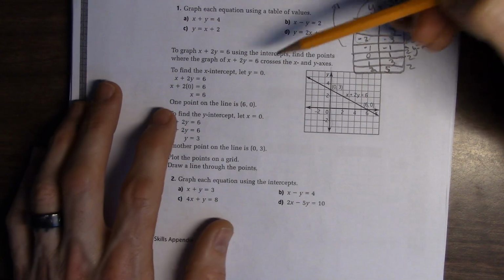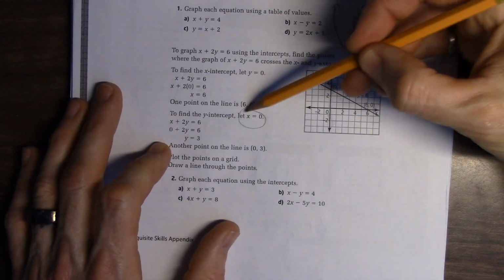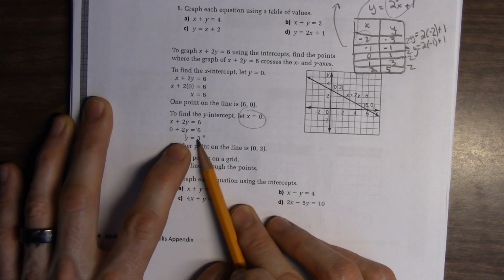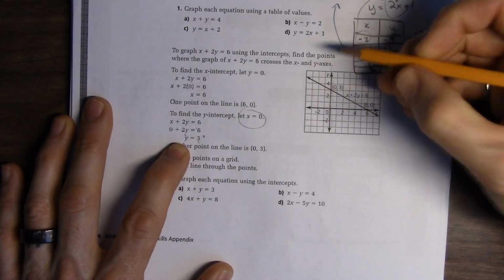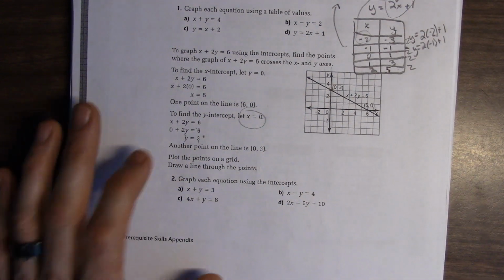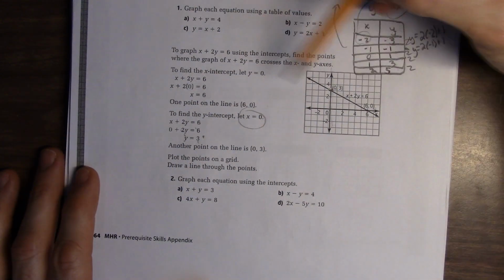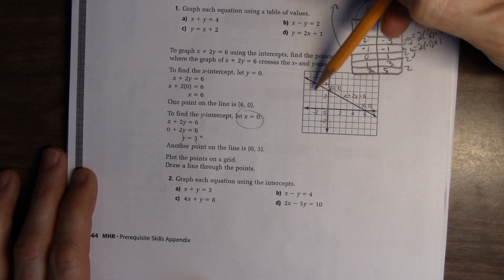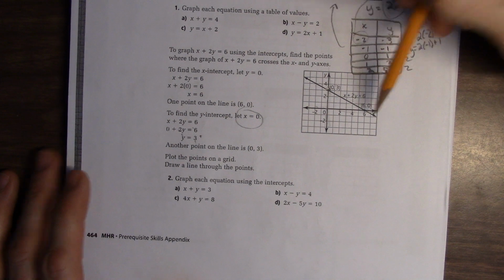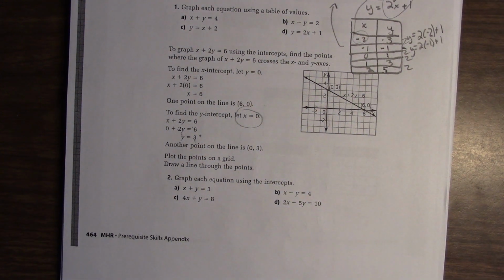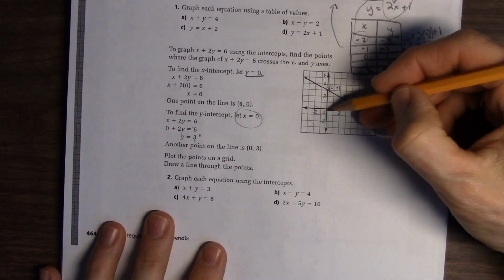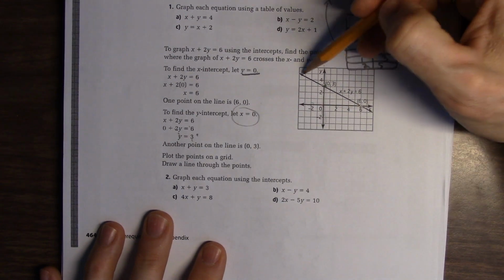So if I sub in x equals 0 into this equation, I get 2y equals 6, so y is equal to 3. So when x is 0, y is 3, this point right here. Next, I can find out what the value will be when the line crosses the x-axis. The y value when you cross the x-axis is going to be 0. So I sub in 0 for y, and I get x equals 6. So I count 6, boom. And then I already have my line here.